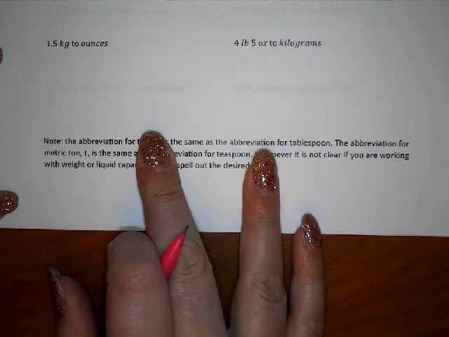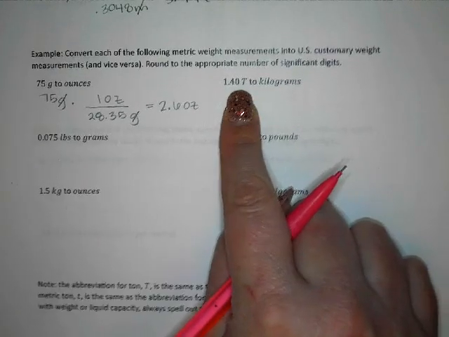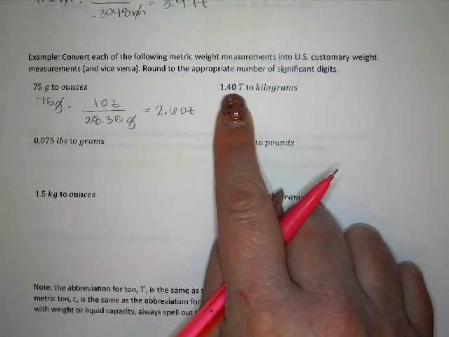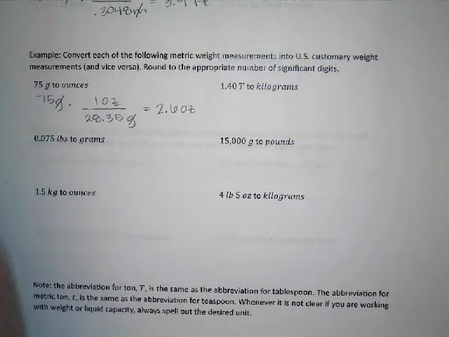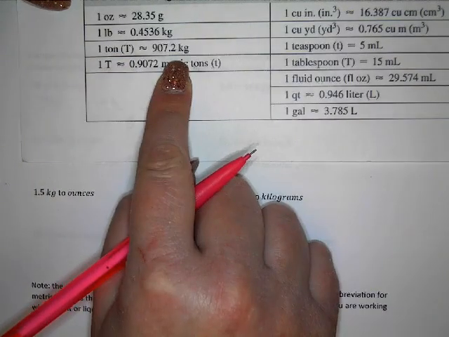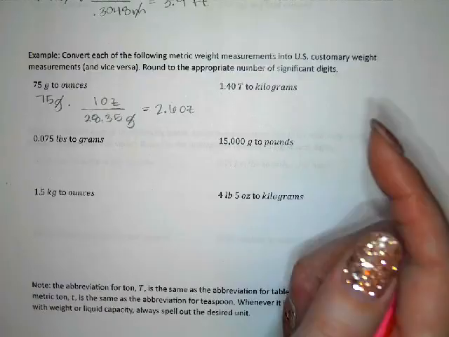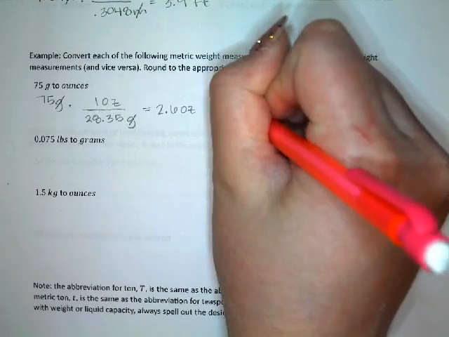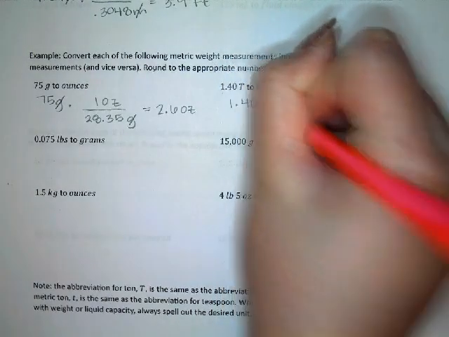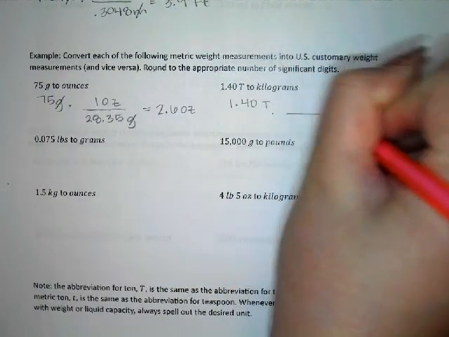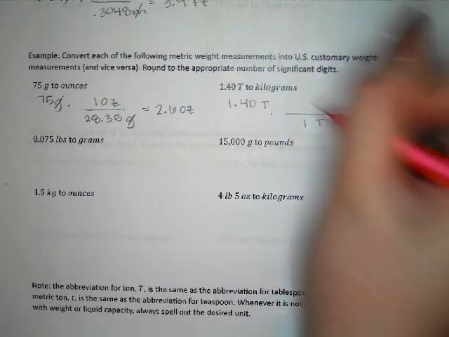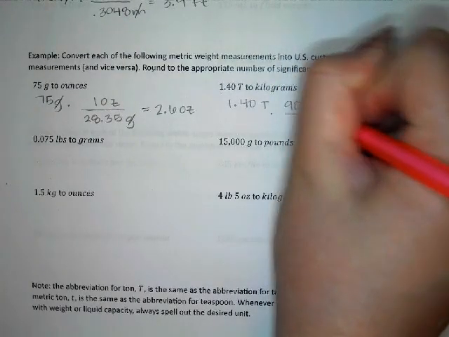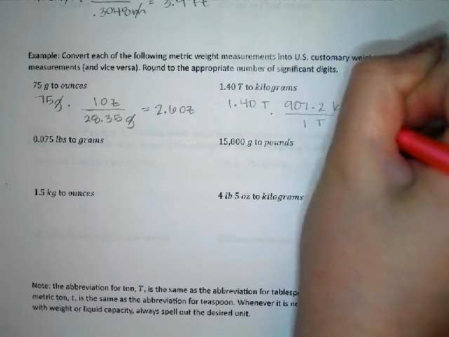All right, so here we're talking about tons. That's the context of what we're doing. So 1.4 tons, and we're converting that into kilograms. So 1 ton is 907.2 kilograms. We said 907.2 kilograms, so that goes on top. We want to get rid of the tons.